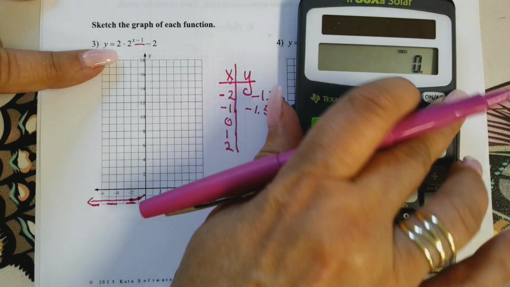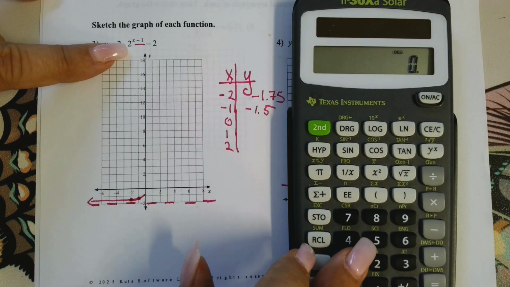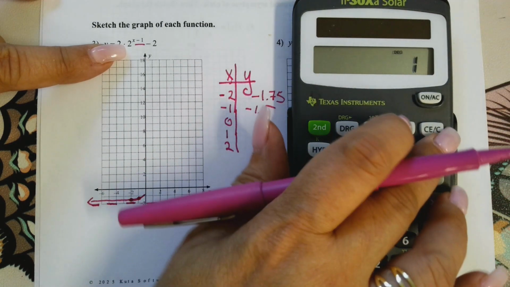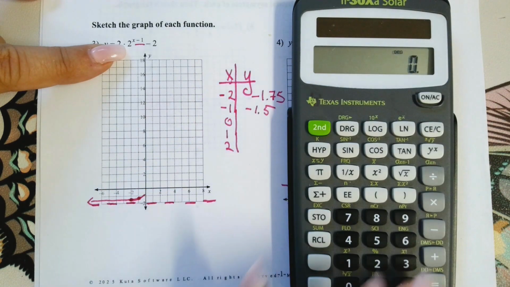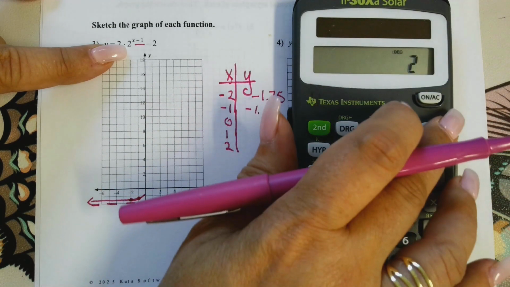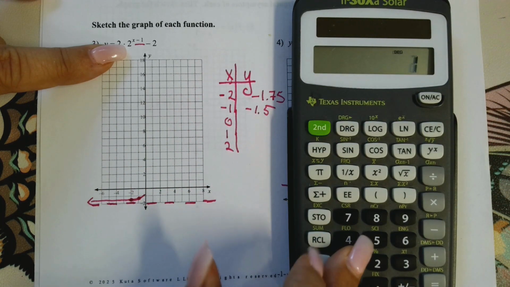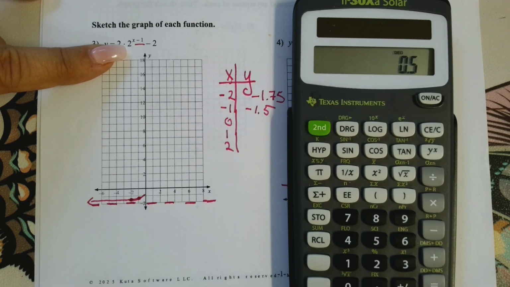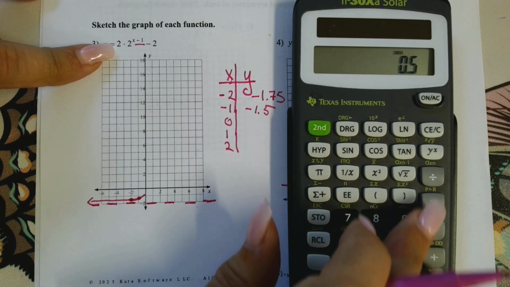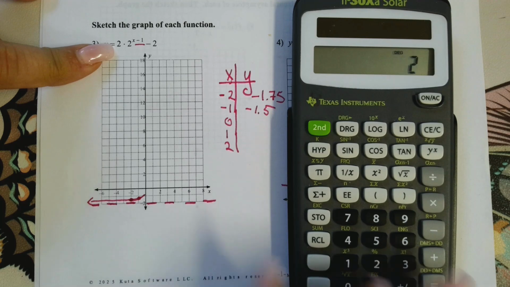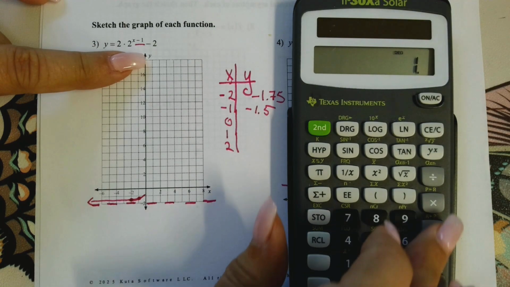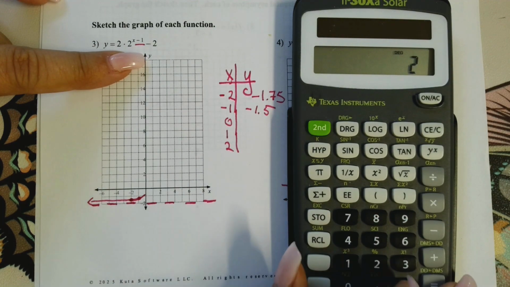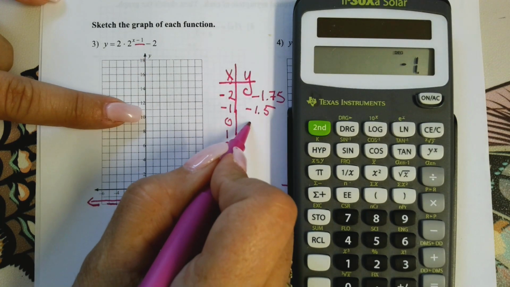At 0, we have 2 to the -1 power, which you should know is 0.5. We multiply that by 2, and we subtract 2 from it, and we get -1.